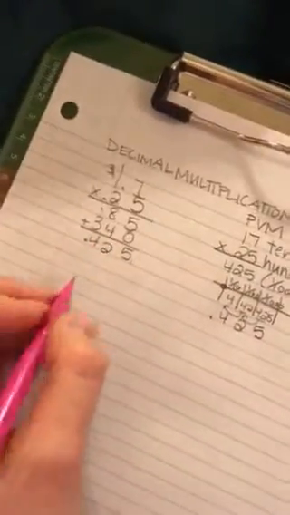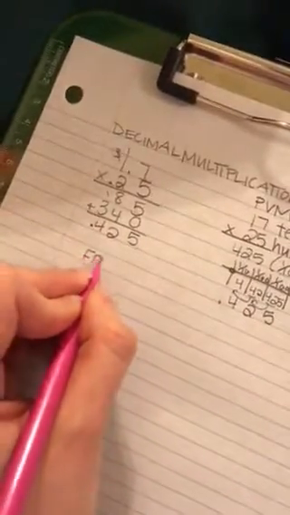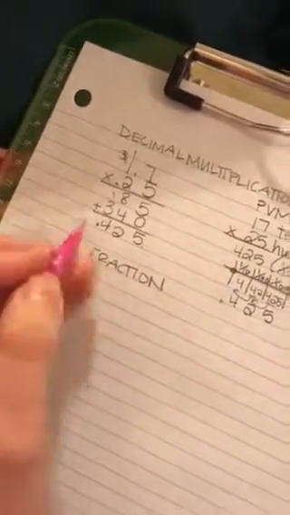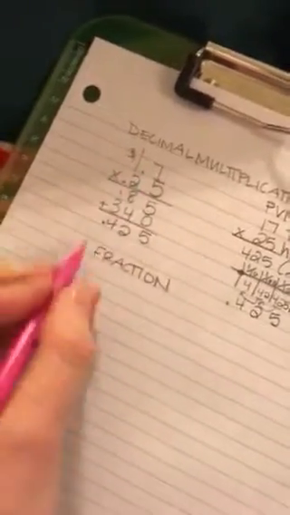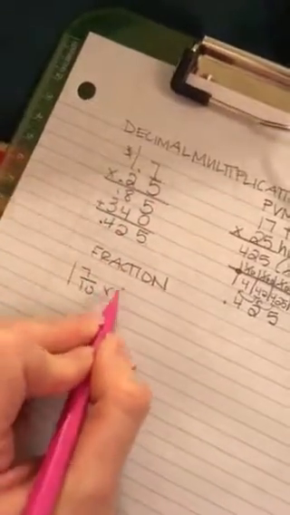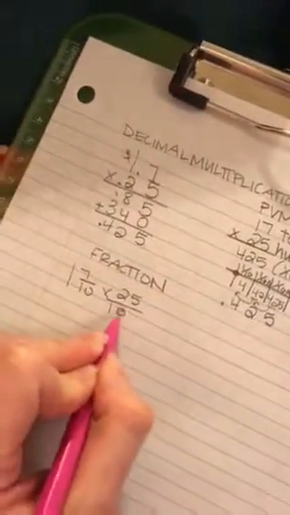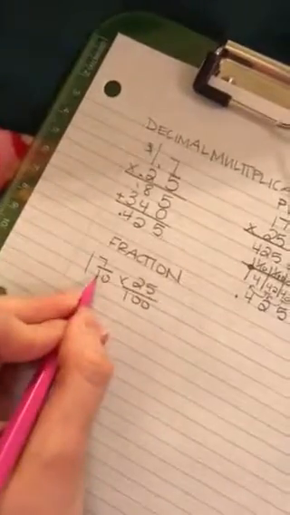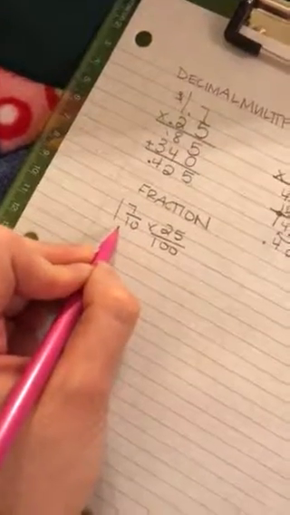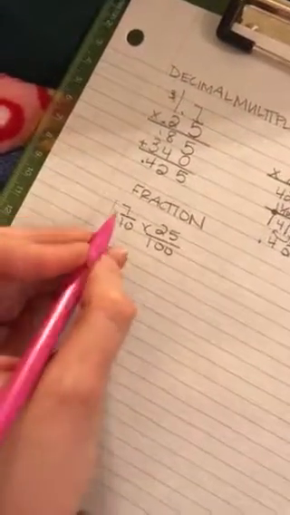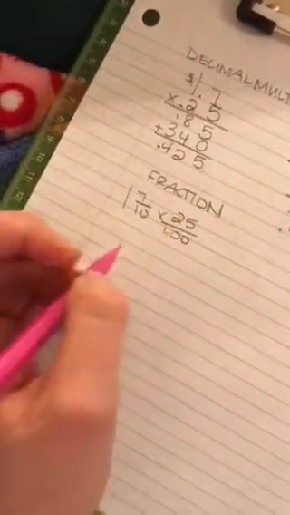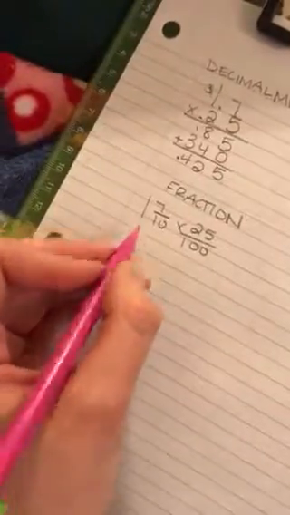The other method, that seems to be the most popular, is the fraction method, because students just learned how to multiply fractions, so this is what they're familiar with right now. So you have 1 7/10, you can just write that as a fraction, and then 25 hundredths. Okay, if you have a mixed number like this, students find it to be easier to go ahead and rename this as an improper fraction. Otherwise, you'd have to do the distributive property, in which case you'd have to multiply the 1 times 25 hundredths and 7/10 times 25 hundredths and add them together, and that can just get laborious.